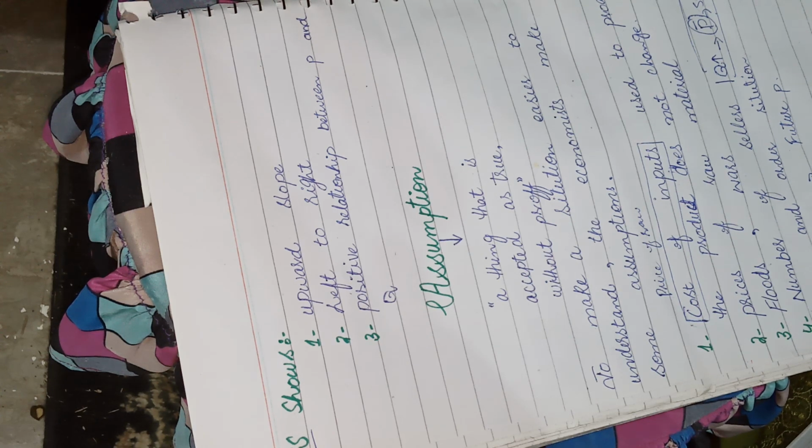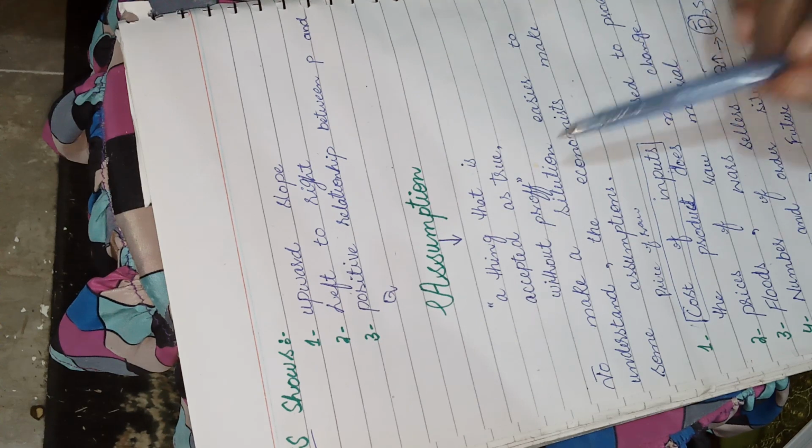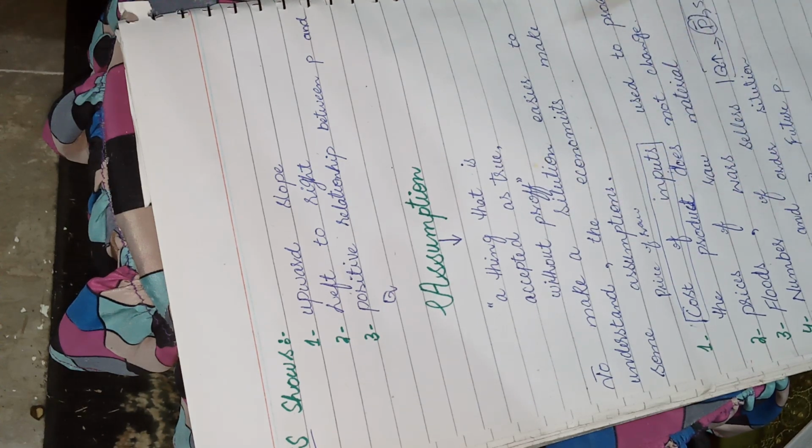Now we will move towards the assumptions. We already know what assumptions are. An assumption means a thing that is accepted as true without proof. Means we suppose something to be true.